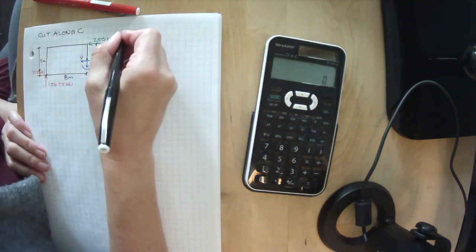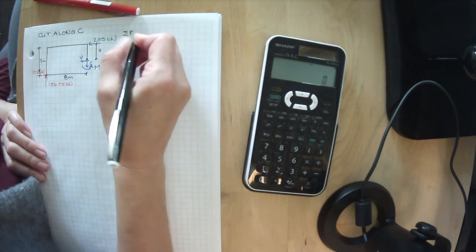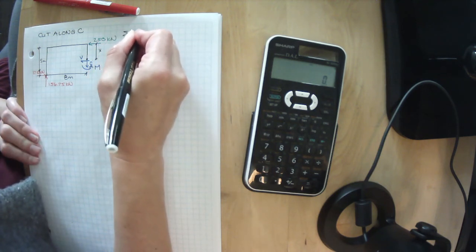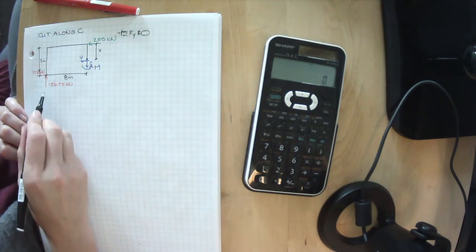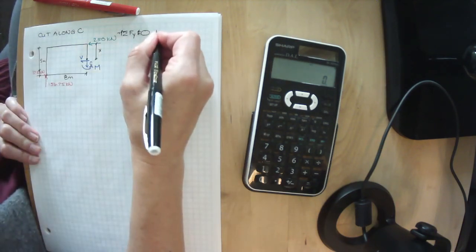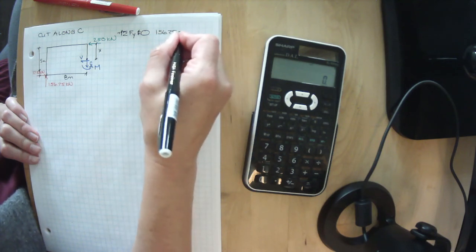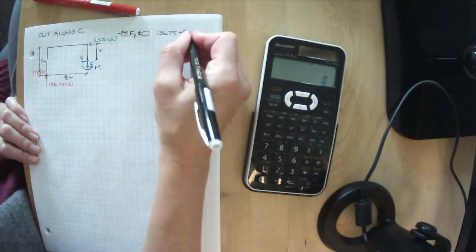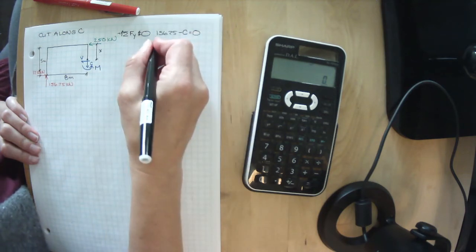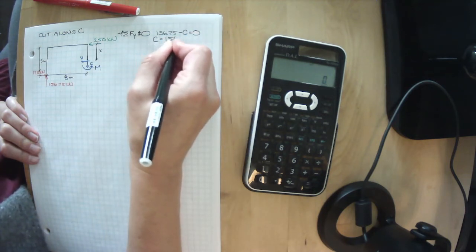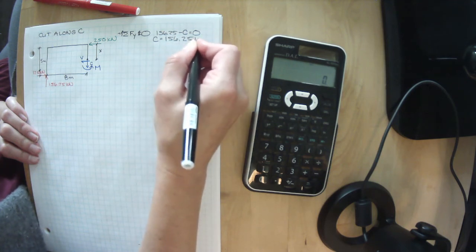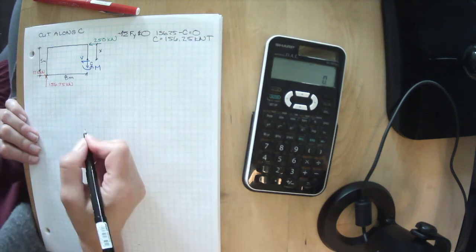So let's sum our forces in the y direction where everything upwards is positive. So we have 156.25 kilonewtons upwards minus C, because it's downwards, equals 0. C equals 156.25 kilonewtons in tension.